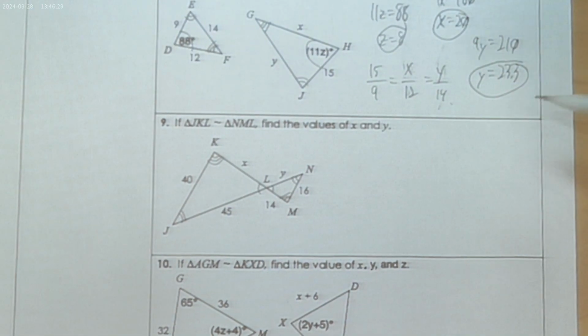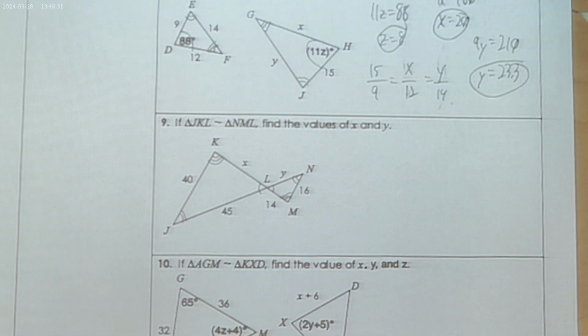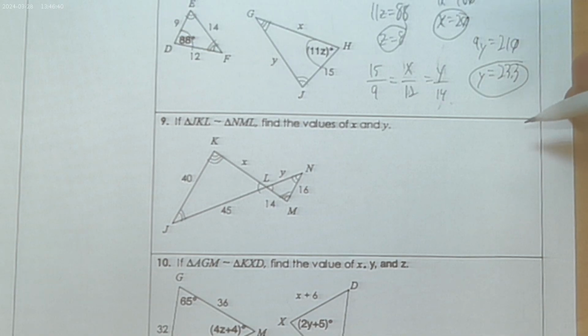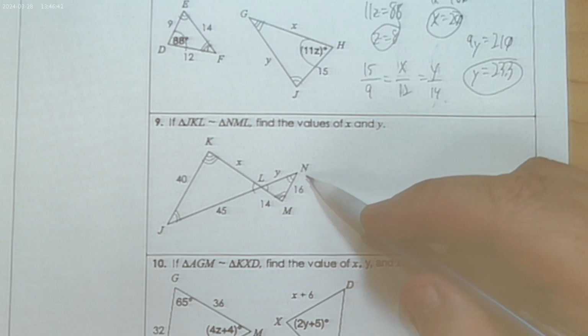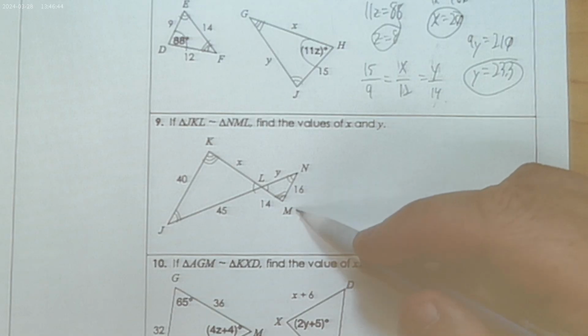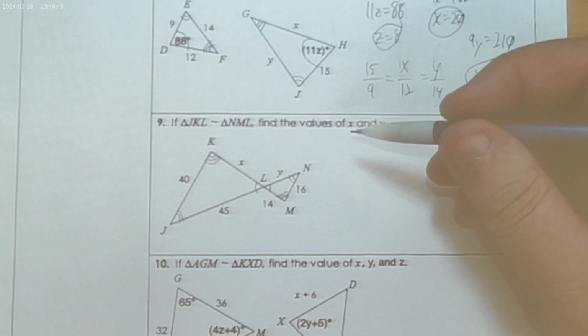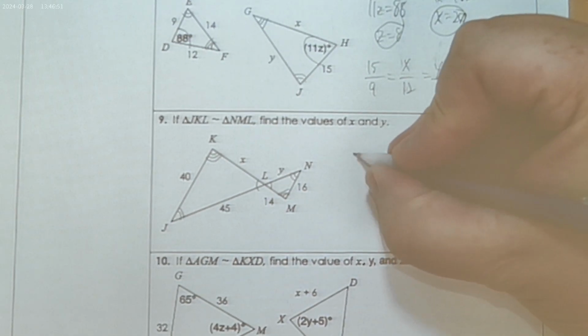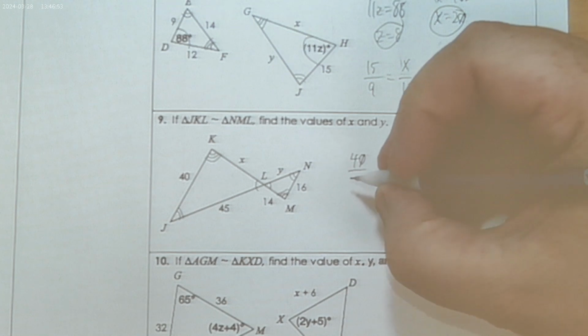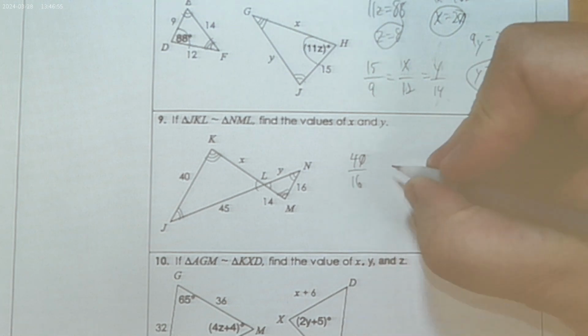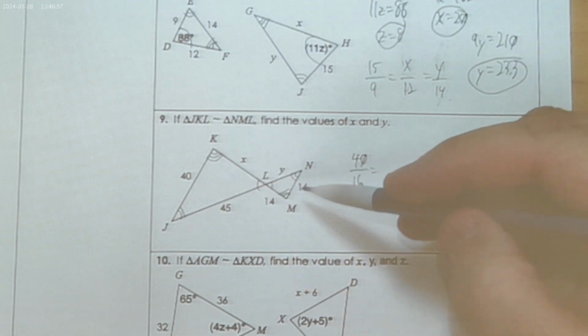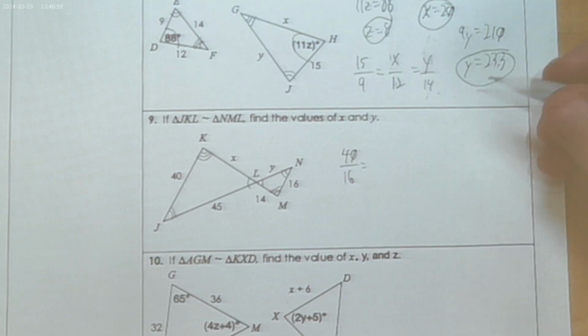And so, again, the reason that I label these angles is so that I have a common reference point between the two similar triangles. Let's see. I have to find the values of x and y. I've got N and M between angles 2 and 3. N and M is 16. J and K is 40, between angles 2 and 3. All right. So from big to little is going to be equal to the ratio of 40 to 16. All right. Well, we're in good shape there.